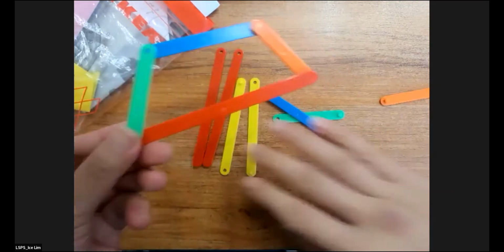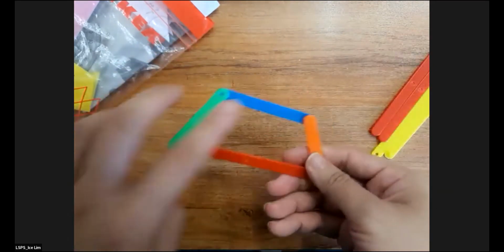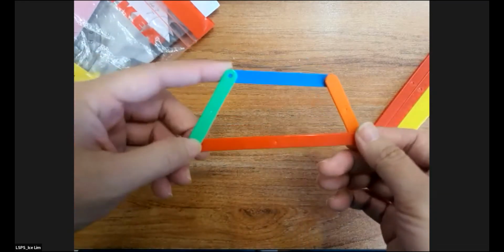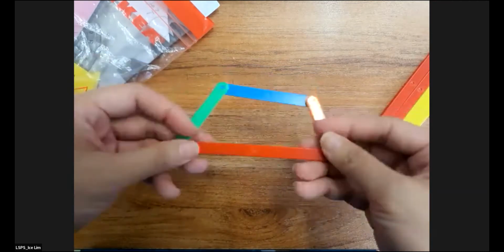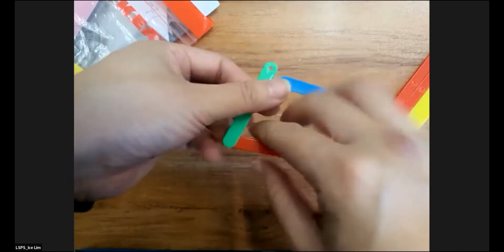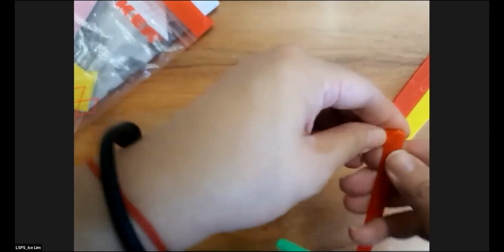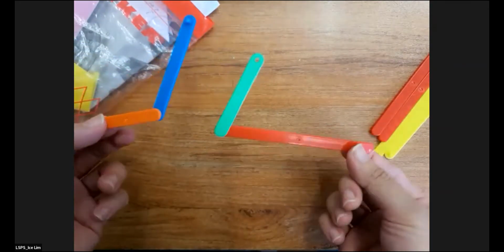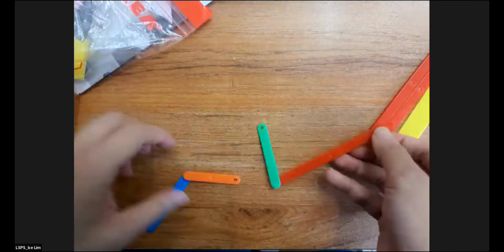For example, I can make a shape like this: 1, 2, 3, 4, a four-sided figure. It's quite fun. But for now, we are just going to focus on two lines to form the angle.